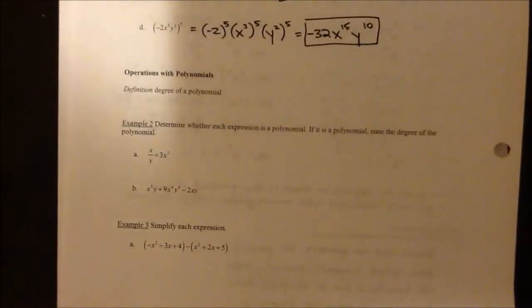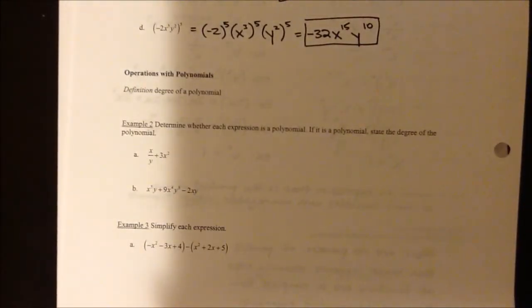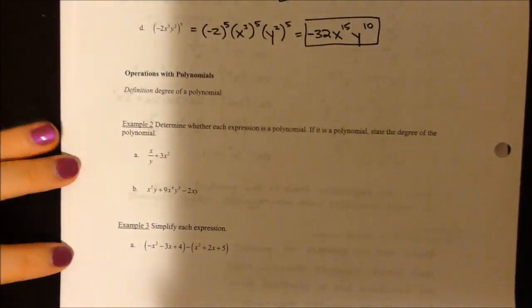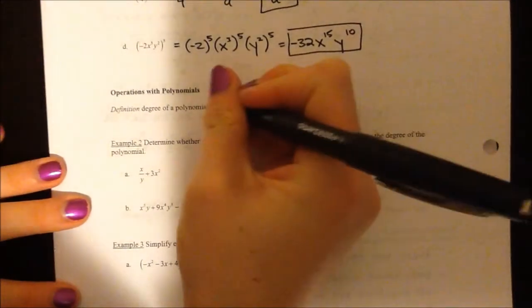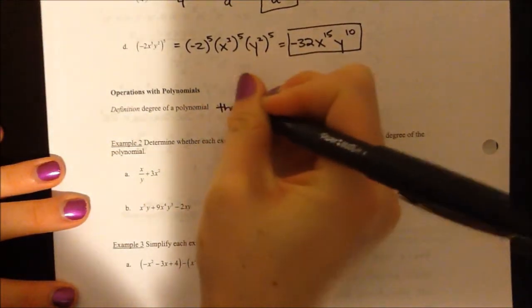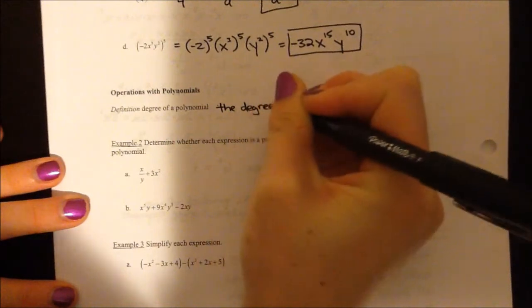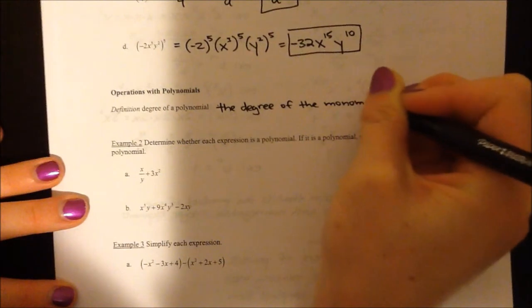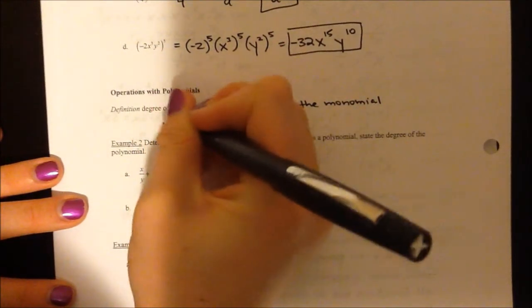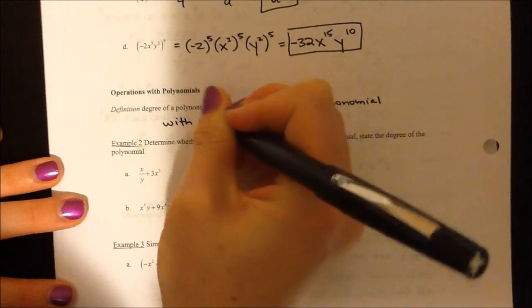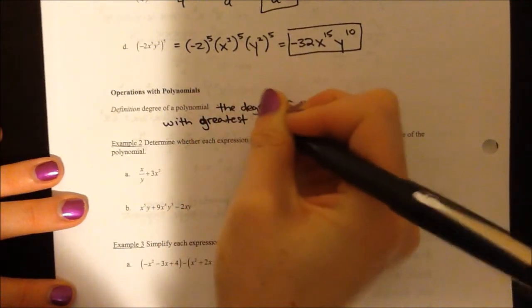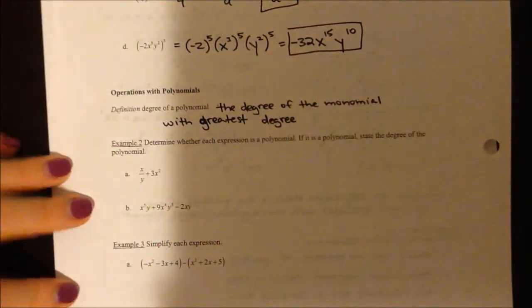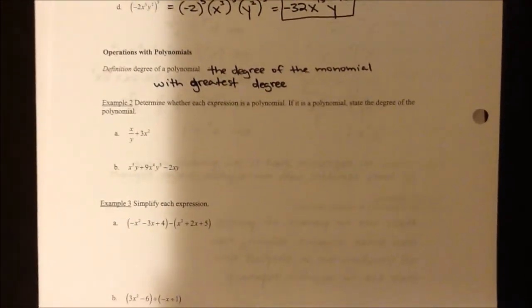Okay, so now polynomials, full polynomials with more than one term. So, operations with polynomials. First definition: the degree of a polynomial is the degree of the monomial with greatest degree. Oops, greatest, that's a G. Okay, it's the degree of the monomial with the greatest degree, and the degree is like the power. We'll kind of walk it through with this.